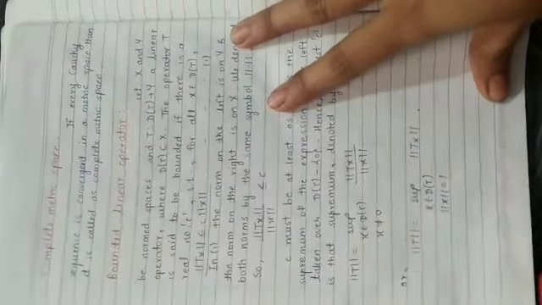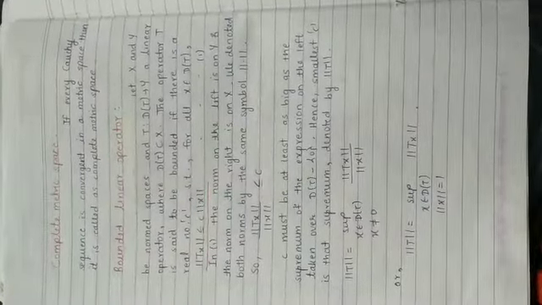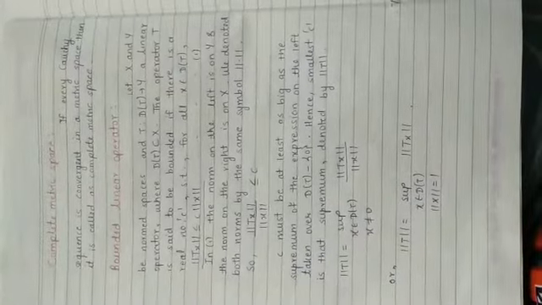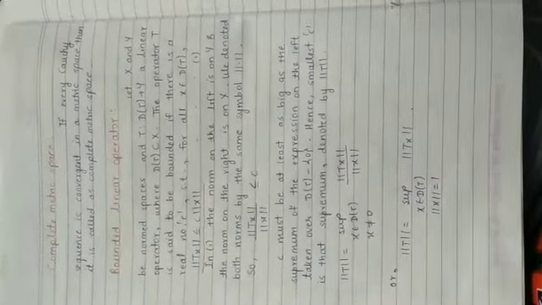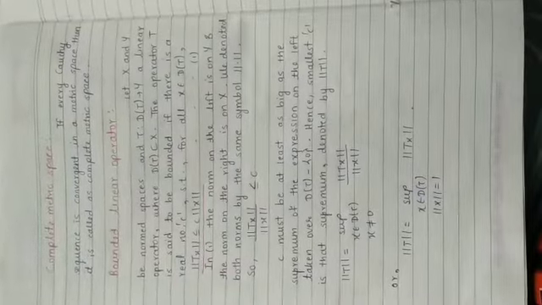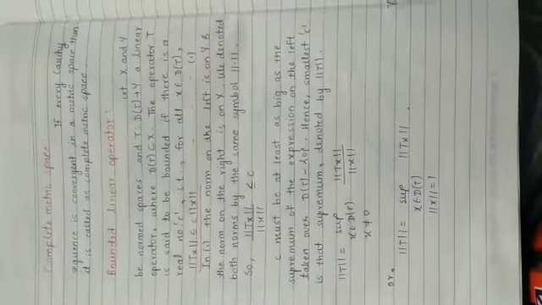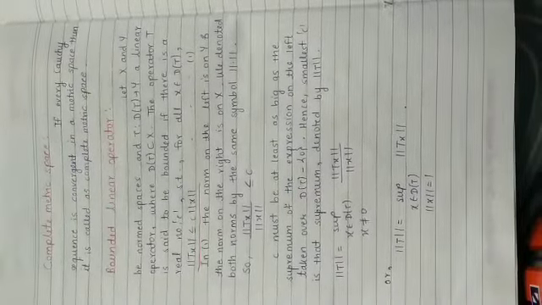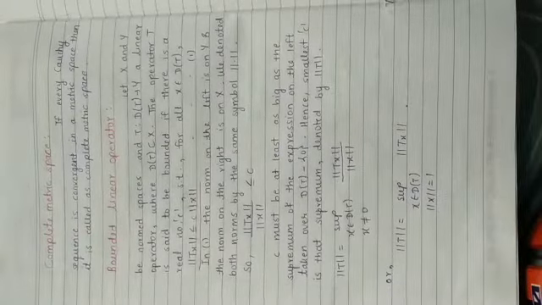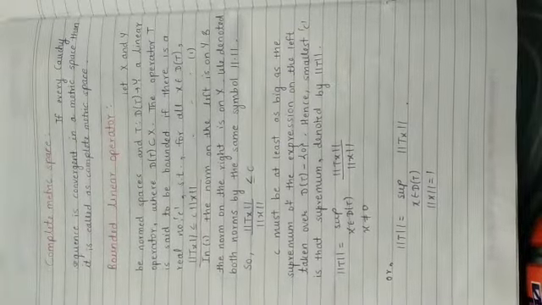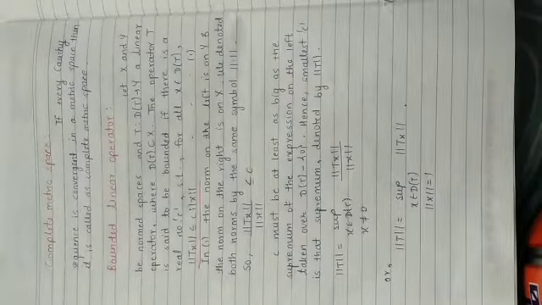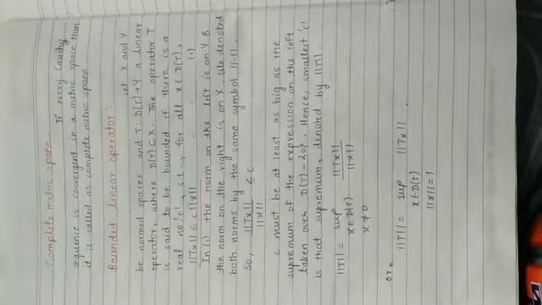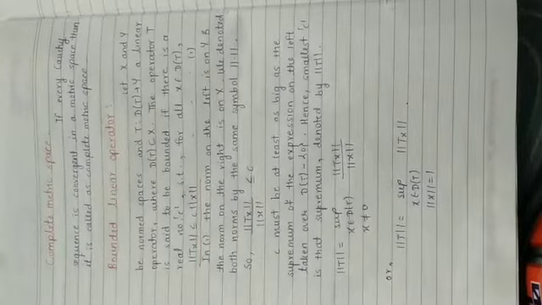Next definition is complete metric space. If every Cauchy sequence is convergent in a metric space, then it is called a complete metric space. Also, bounded linear operator. Let capital X and capital Y be norm spaces and T be a linear operator. It is called bounded if there is a real number small c such that for all x belonging to the domain of T, norm of Tx is less than or equal to c into norm of x. We can rewrite it as norm of Tx upon norm of x less than or equal to c.